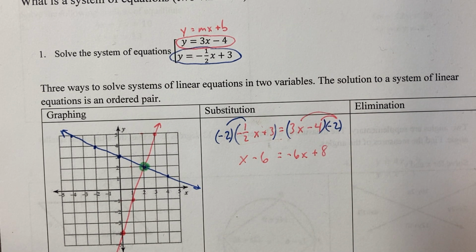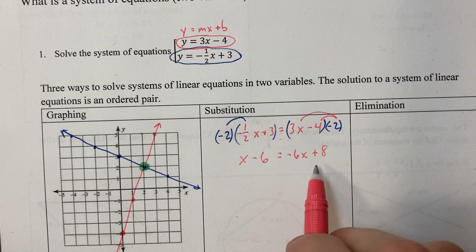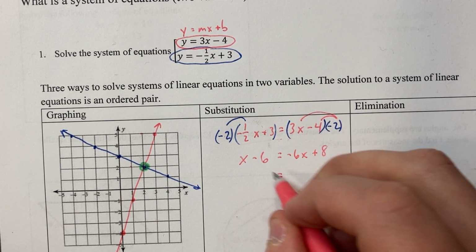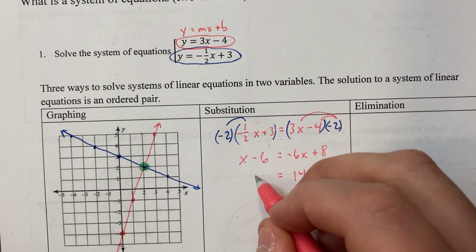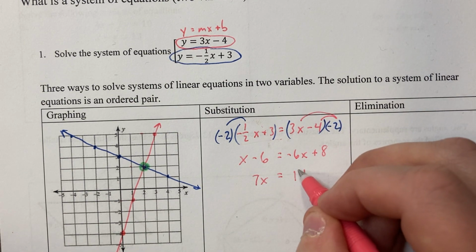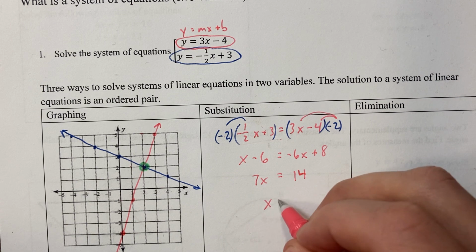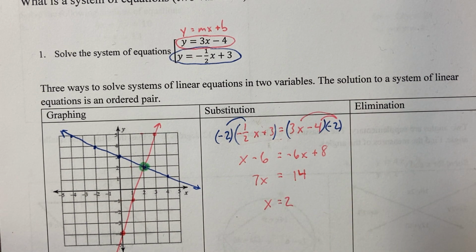Okay, do whatever you want. As long as you get the right answer, then you're fine. It doesn't matter what you do. This is substitution. Okay, so now we will add the 6x over. You can see this is falling into place nicely. X is equal to 2. Magic.